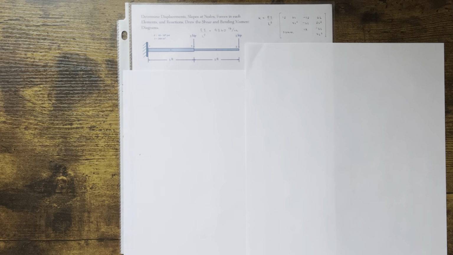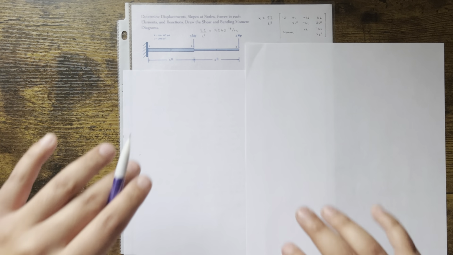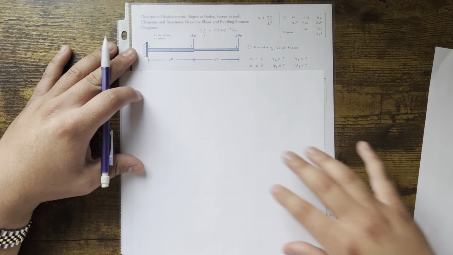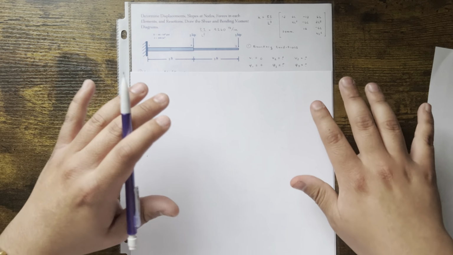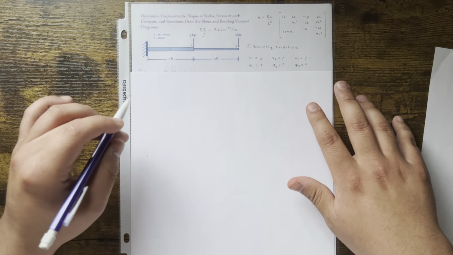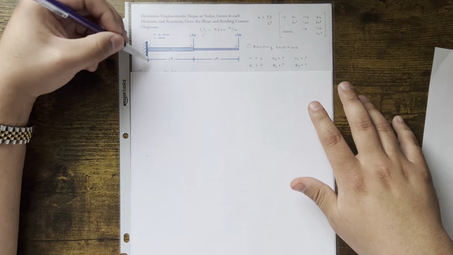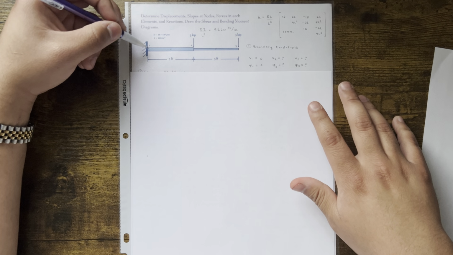So just real quick, before you get into the stiffness of each element, you start off with the boundary conditions. You have 2 degrees of freedom at each node, right? Displacement in the y, and then rotation at each node.